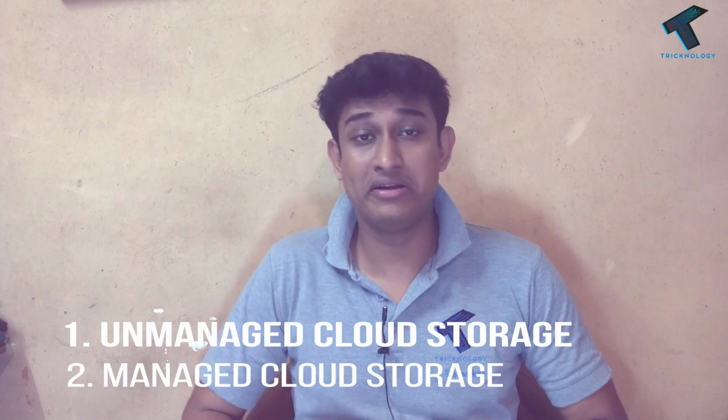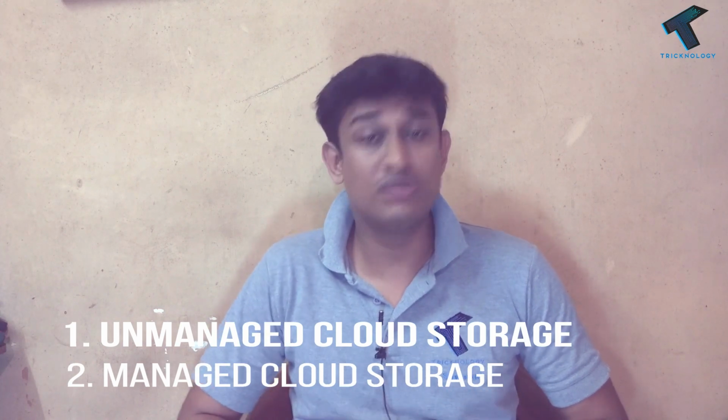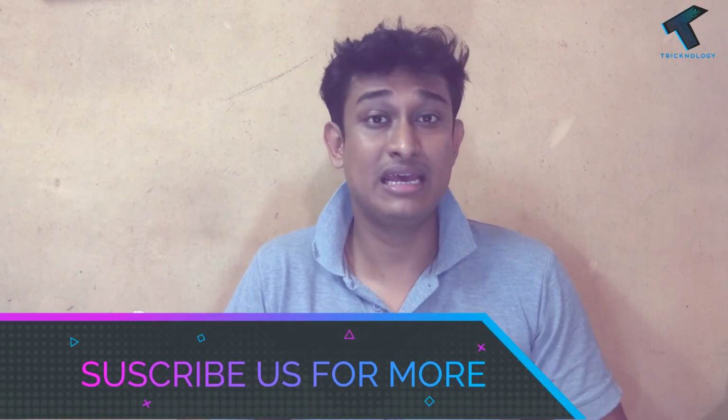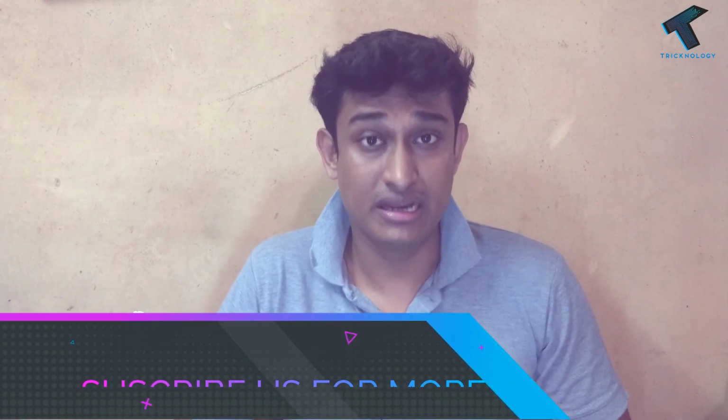Now, depending on the control, cloud storage are classified into two variants. One is unmanaged cloud storage and another one is managed cloud storage. In unmanaged cloud storage, the storage system is configured with a standard configuration and user will not be able to configure or format it as per their need. And in the managed one, user will get the storage system as per their need and they can format or reconfigure it as per their need.